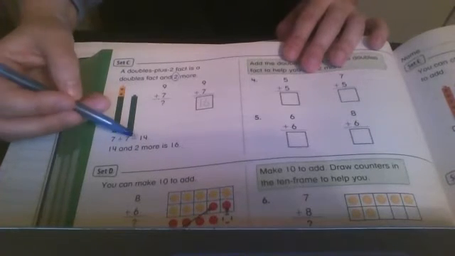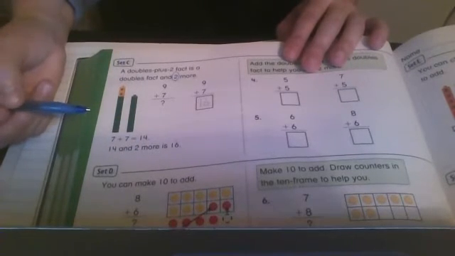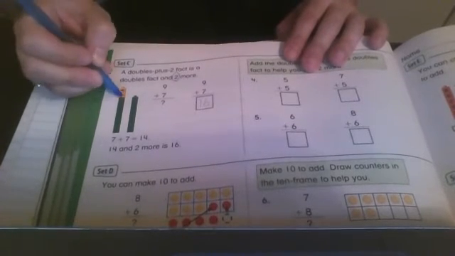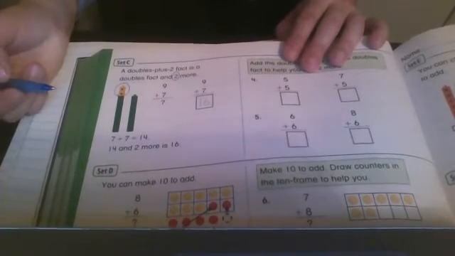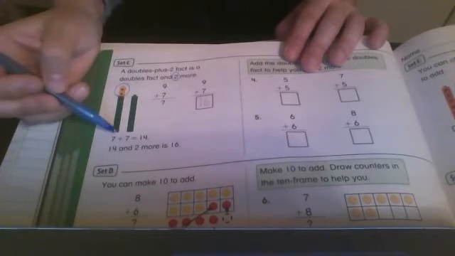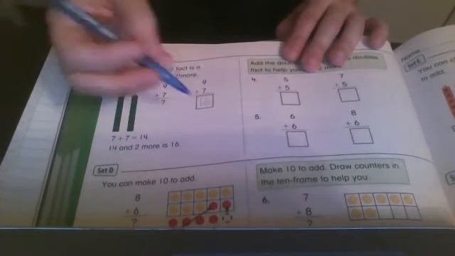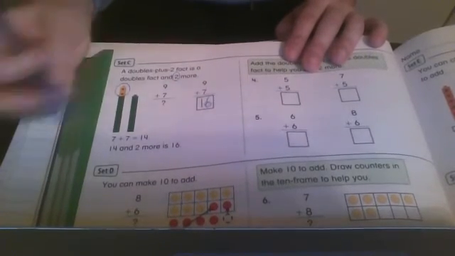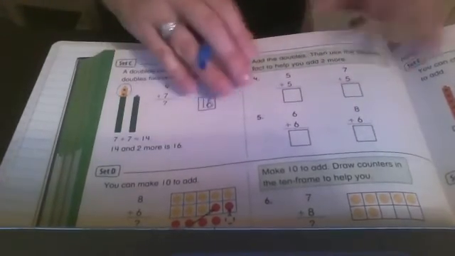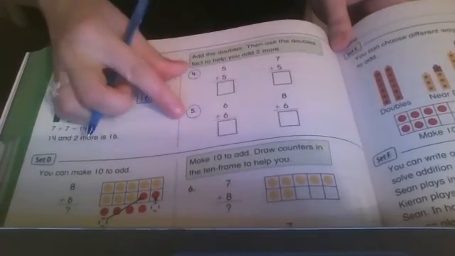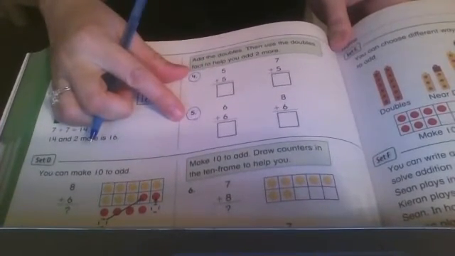If we know 7 plus 7 equals 14, then that can help us with 9 plus 7, because you can see that 9 is just 2 more than 7. So if 7 plus 7 gives us 14, then 9 plus 7 is going to give us 2 more, for a sum of 16. Once again, you have your independent work here with numbers 4 and 5.